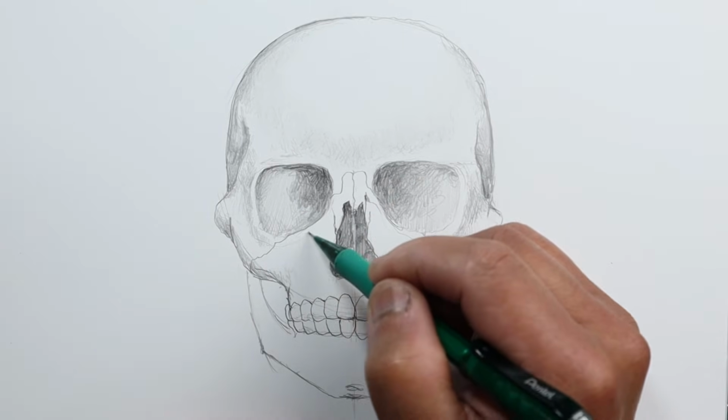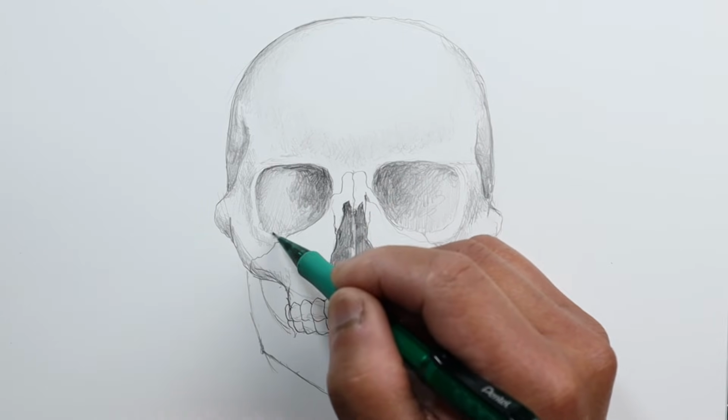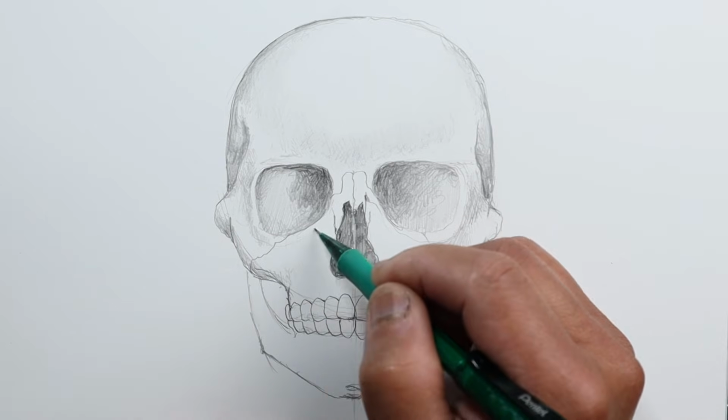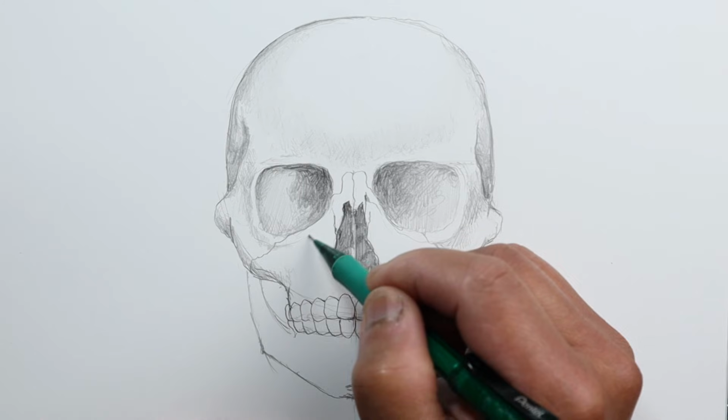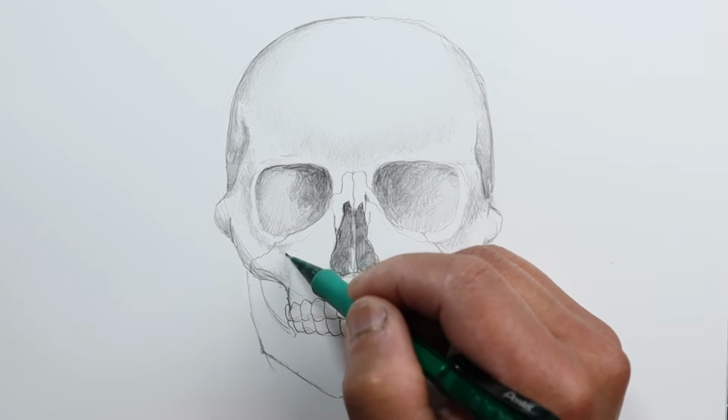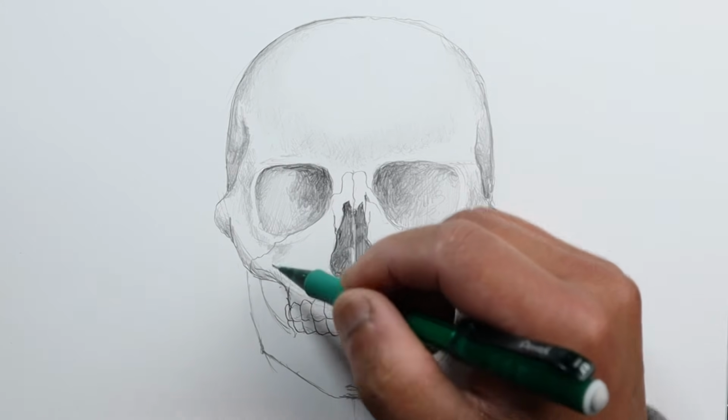And again, this rim of this bone will be further forward. It will catch some of the light, but below it will be a little bit darker. So I'll make this a little bit darker.